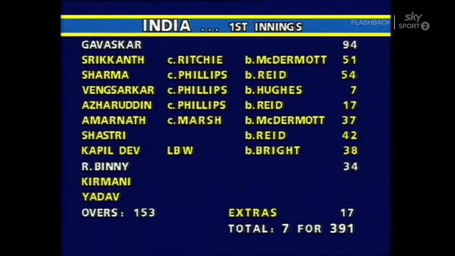I'm afraid it's going to take a great deal of expertise and some astonishing cricket to produce anything but a draw on the final day of this Adelaide Test match. Today, India at the close of play, 10 runs ahead of Australia. Australia made 381. India still 3 wickets in hand, and Binney 34 and Gavaskar 94.